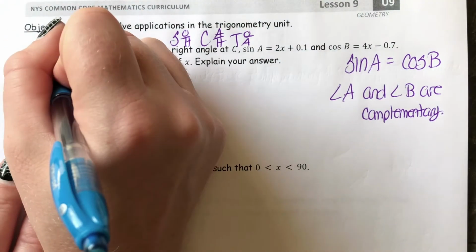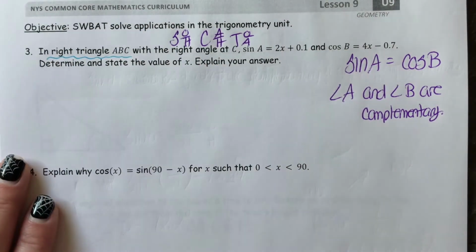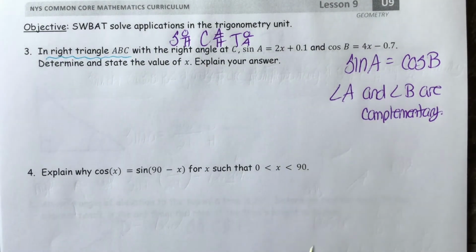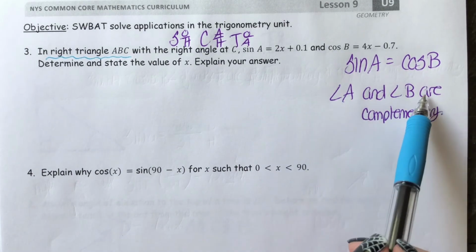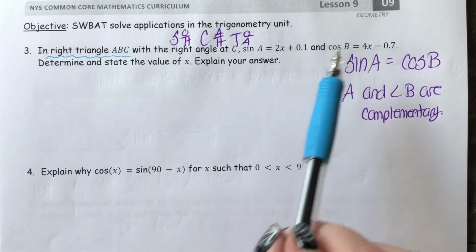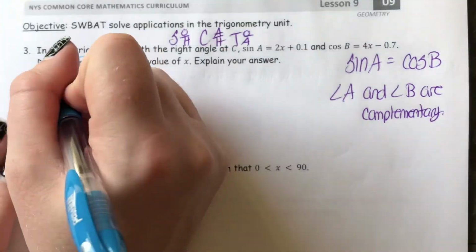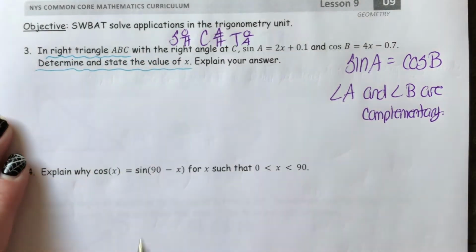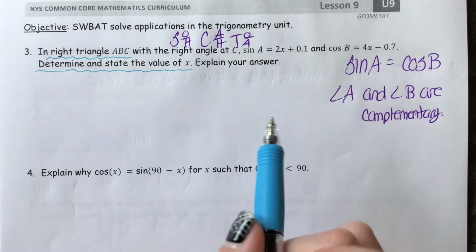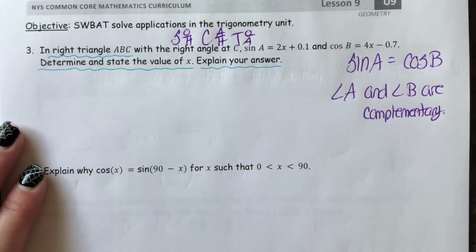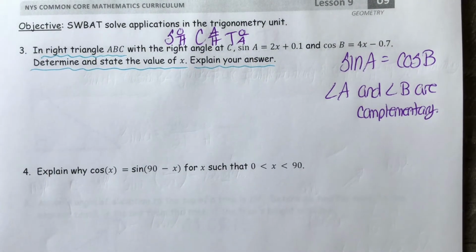So the fact that they're telling me this is a right triangle is telling me that I am allowed to use this knowledge on this question if I'm solving for x. Here's the question. Determine and state the value of x. It says explain your answer. Let's underline that as well, because we want to make sure we answer this question completely.